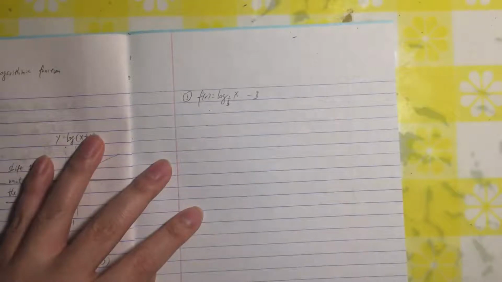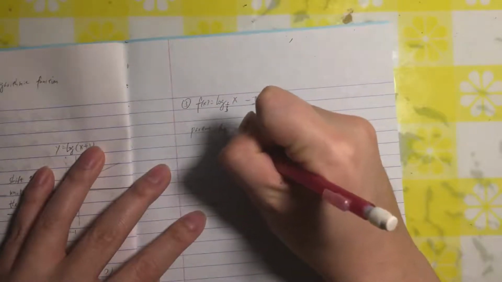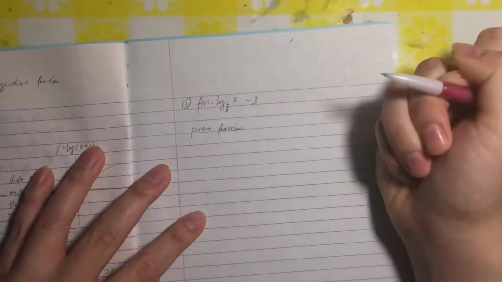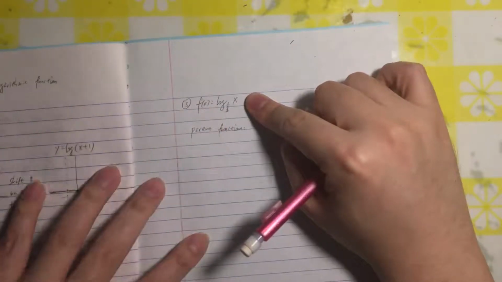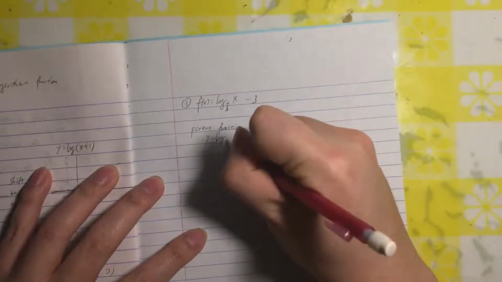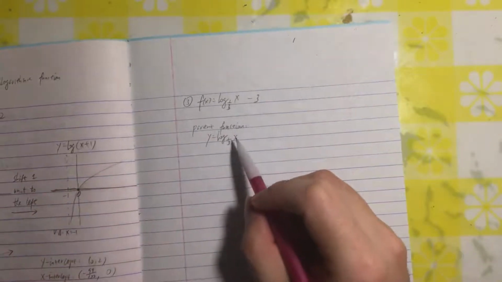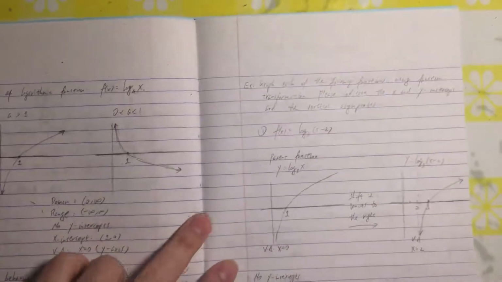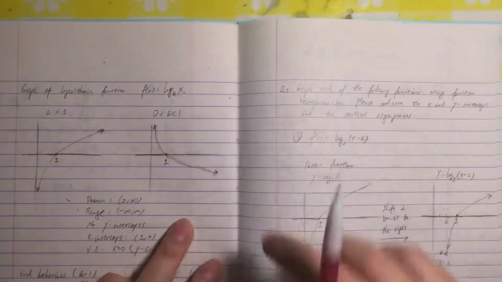In order to graph the logarithmic function, let's first choose the parent function. For the parent function, you can drop the 3. We get log base 1/3 of x. So we choose the parent function to be y equal to log base 1/3 of x. Since the base is between 0 and 1, the graph of the logarithmic function is decreasing from left to right.